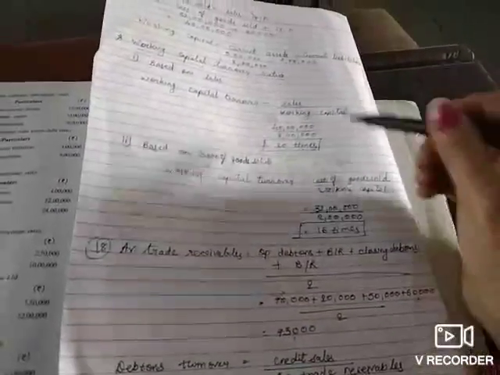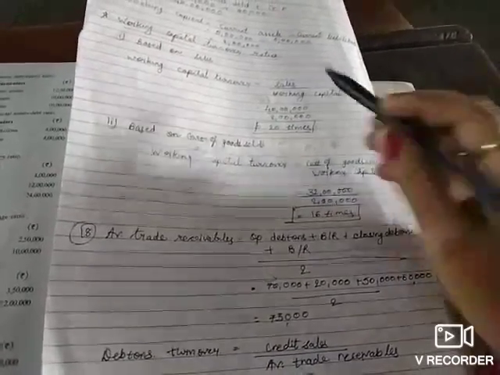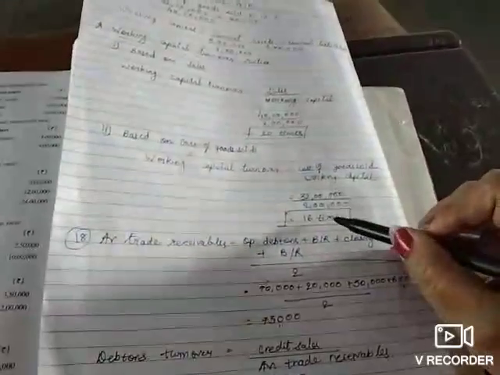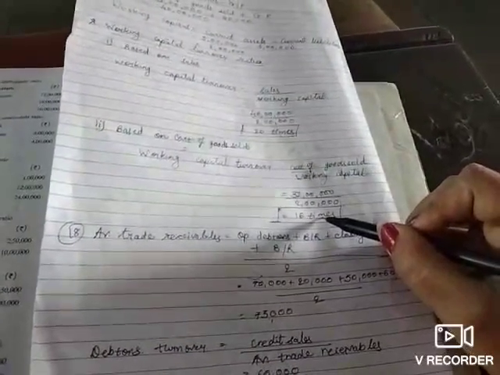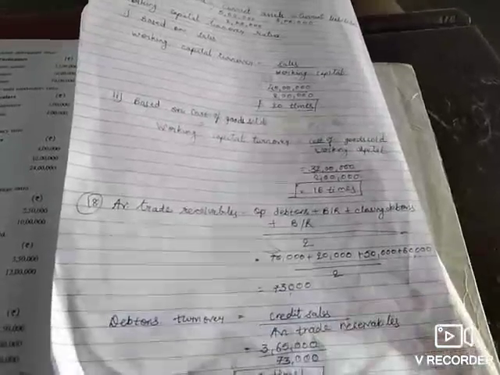Cost of goods sold, that is 32 lakhs, which is given in the sum. Working capital, that is 2 lakhs, that we have found out, so 16 times, based on cost of goods sold. Sum number 18 now.